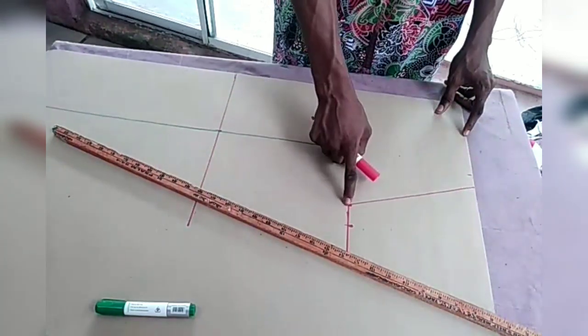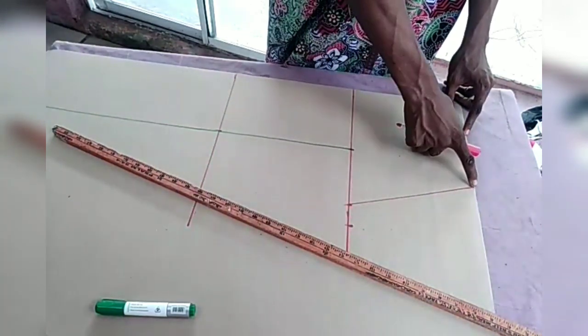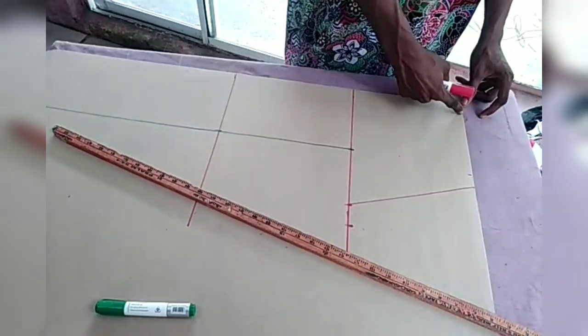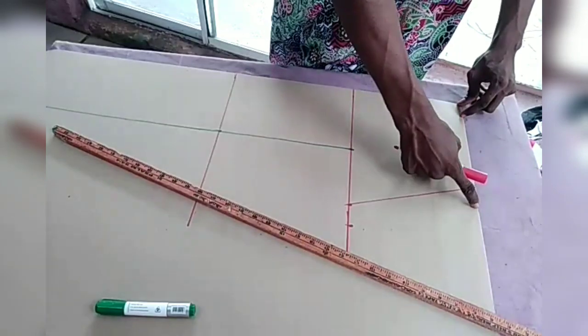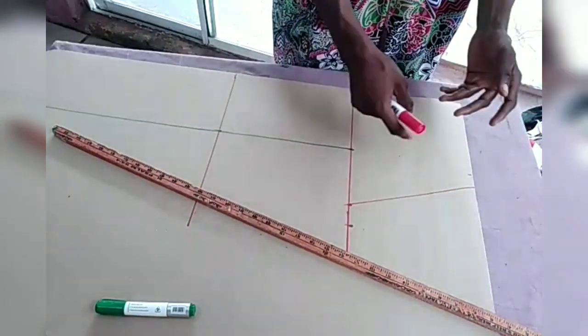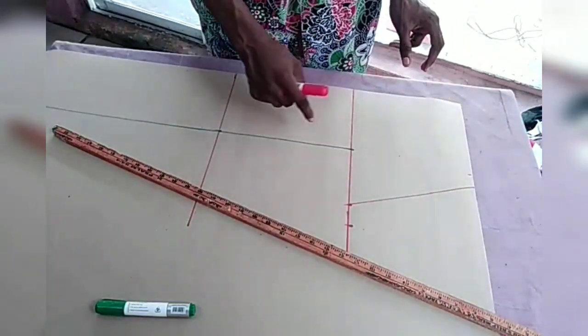So it should just be like this, not that open. If you discover that it is open like this, what you need to do is to come in by 1 inch here, then you will see that it will balance with your measurements. I hope my explanation helps.